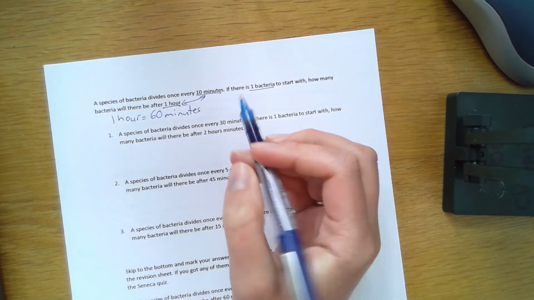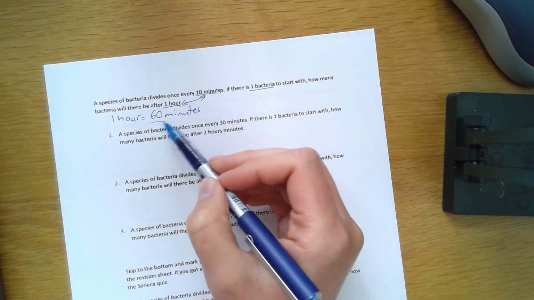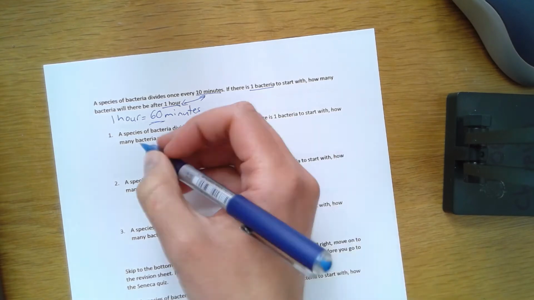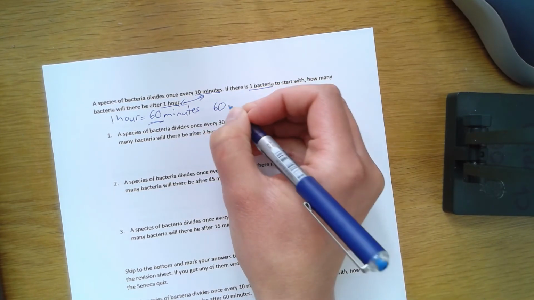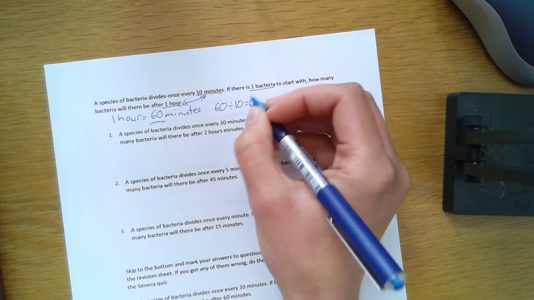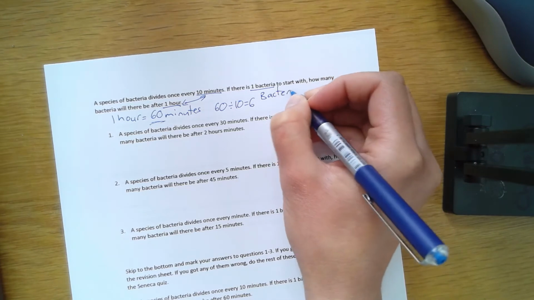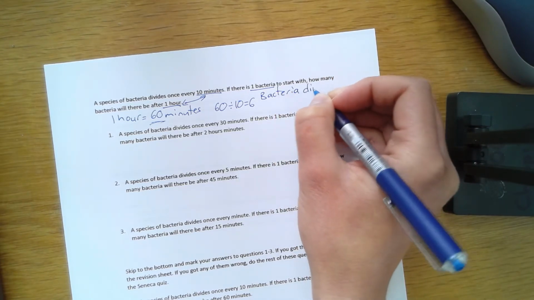And then you need to figure out that if the bacteria divides once every 10 minutes, how many times are they going to divide in 60 minutes? So you'll do 60 divided by 10, and that gives you 6. So the bacteria divide 6 times.